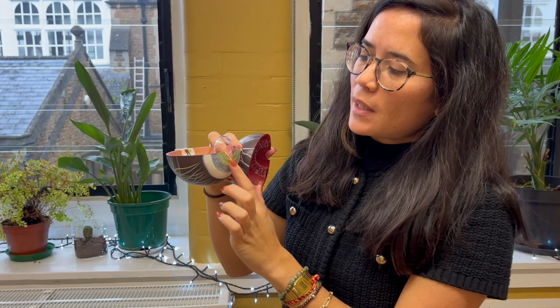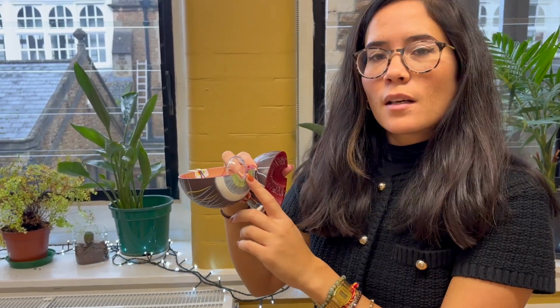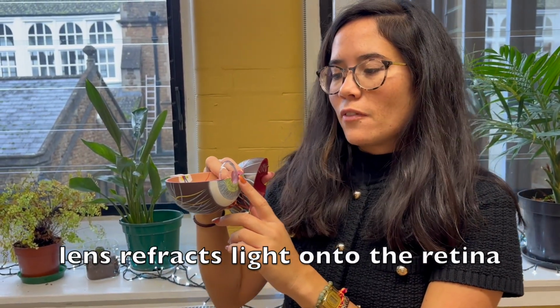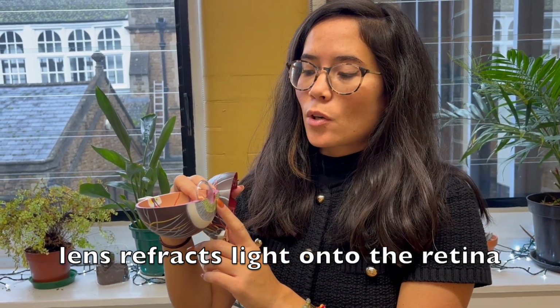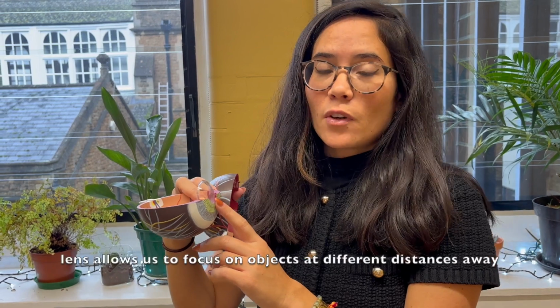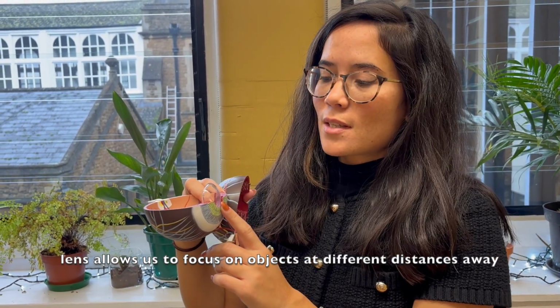As I open up the eye, we reach the lens. The lens is incredibly important for the fine focusing of light onto the retina. It carries out a process known as accommodation, and it allows us to focus on objects at different distances away. So, for example, if you're looking at an object close to, you'll need your lens to be very convex, to be very fat, and that's in order to refract the light strongly onto the back of the retina.